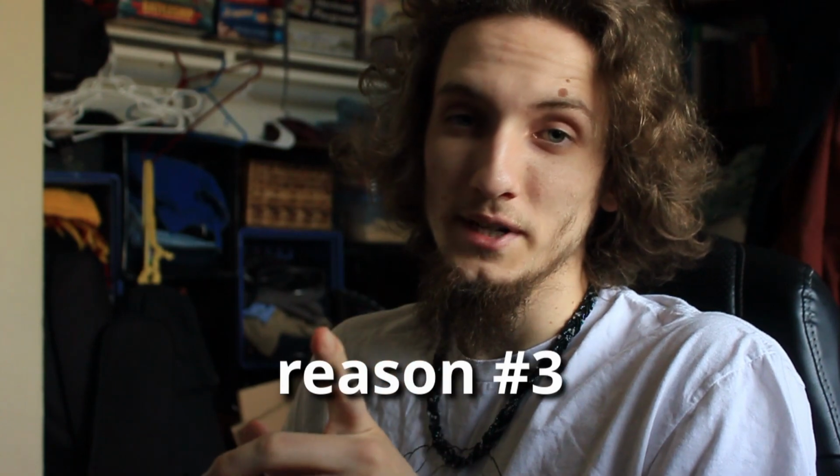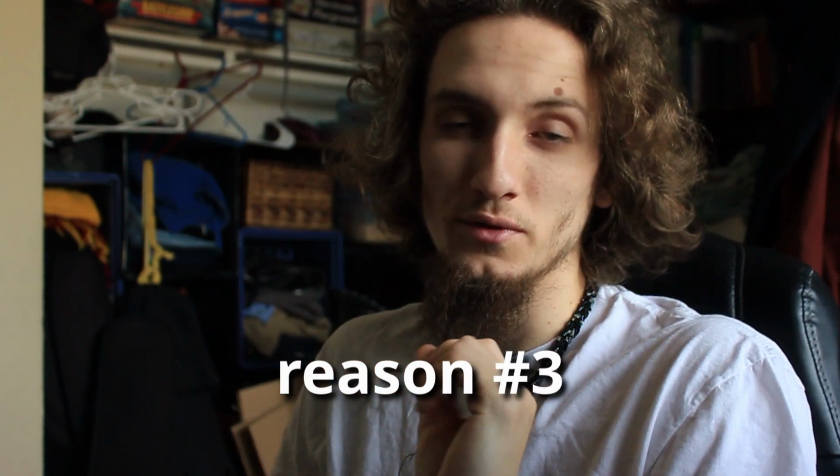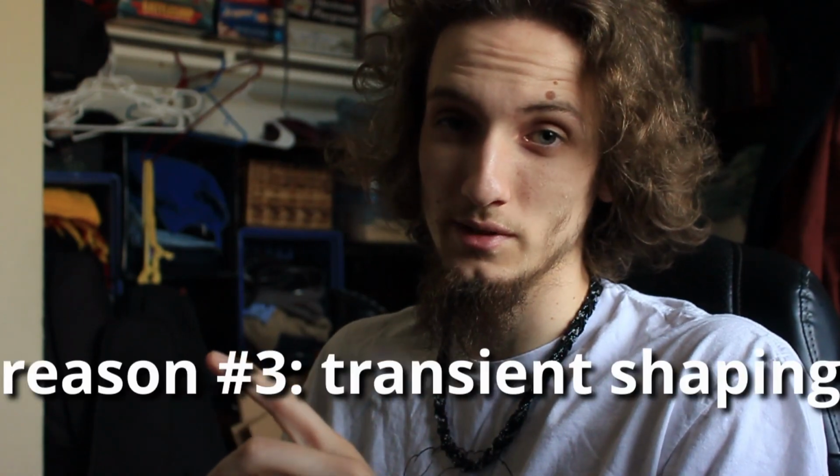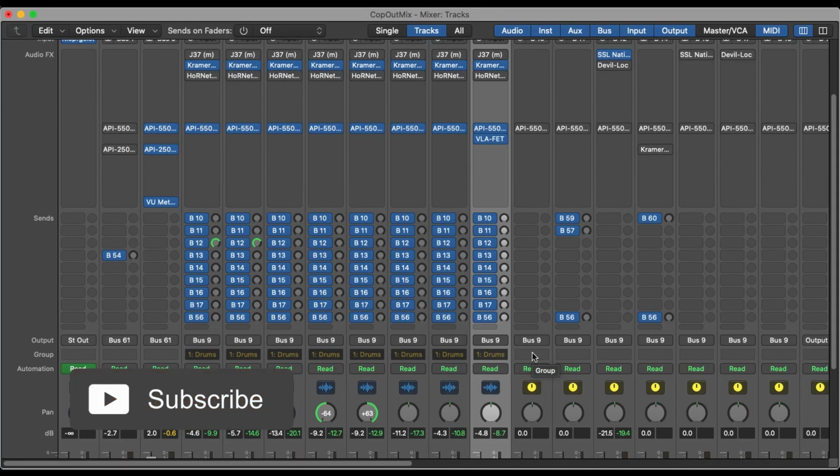Reason number 3 for why you may want to reach for a compressor to compress your drums is for transient shaping. This third reason I've already sort of alluded to in tips number 1 and 2, and is also related to tips number 4 and 5, which I'll get to in a moment. This is using compression to control the relationship between the transient and the sustain of the drums.